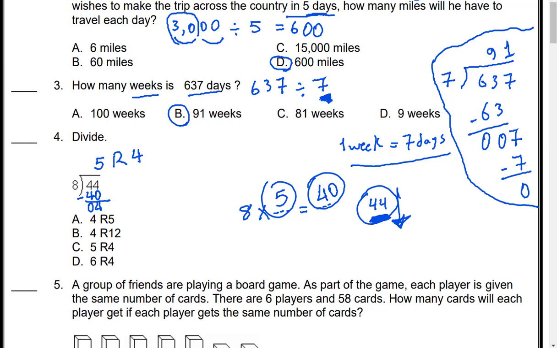The remainder is 4, as you can see from here down. So the quotient is 5, and the remainder is 4. So we will choose C. Okay, my heroes, now let's move to the next question. Please write the steps.